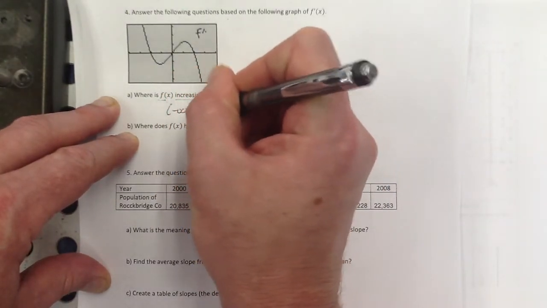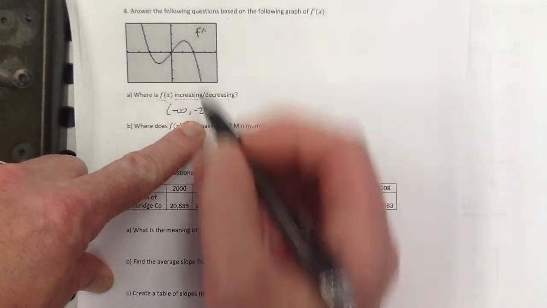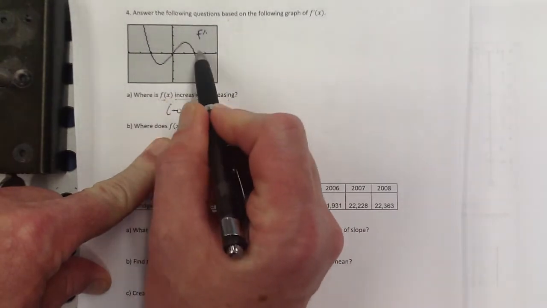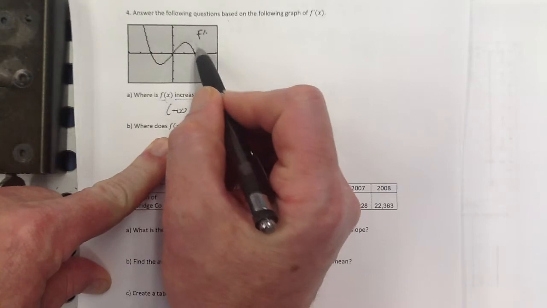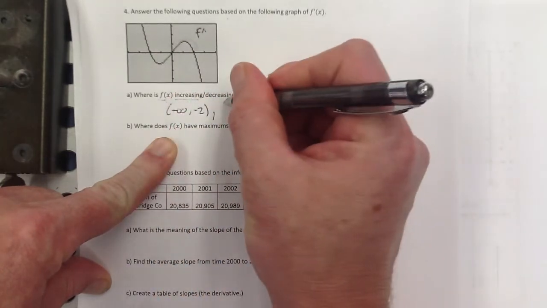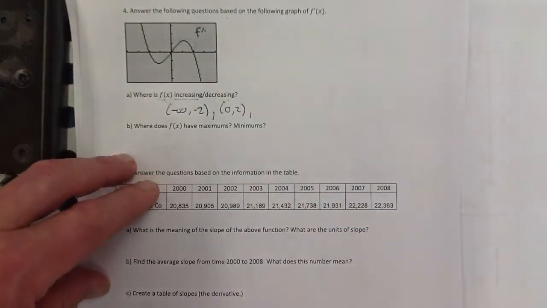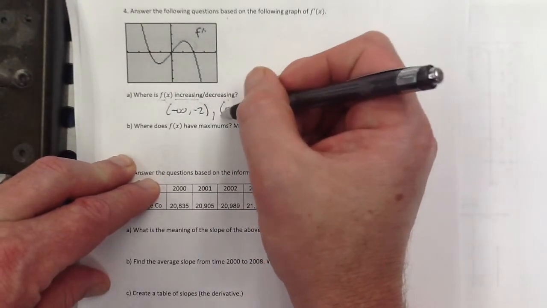So remember this interval notation? And so it's from -infinity up to -2. It's positive in here, right? It's above the axis. Those are all positive slopes. So that's 0 to 2. And that's it. Now, you might be wondering, oh, could I include the endpoints in those?